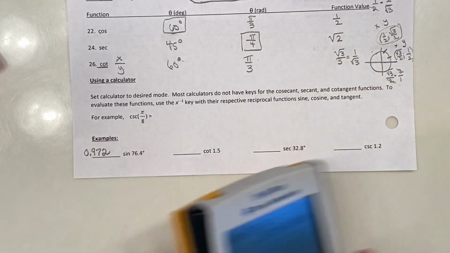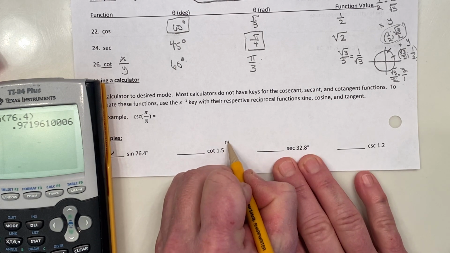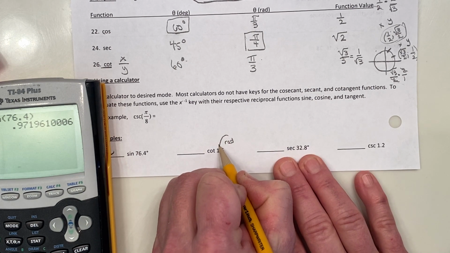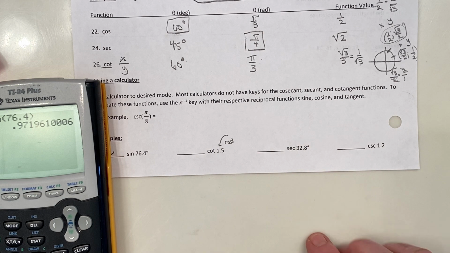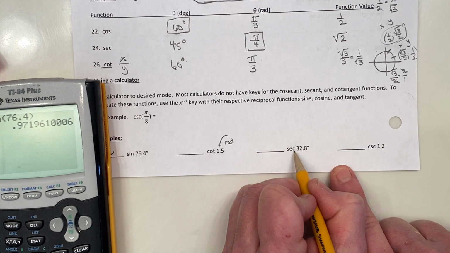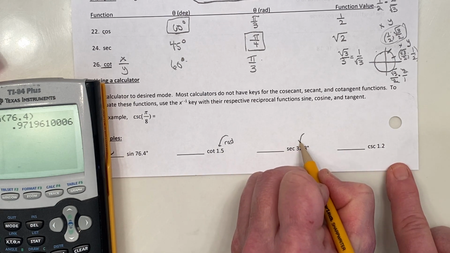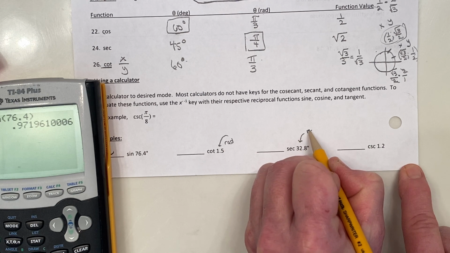Okay, look at these remaining 3 problems right here. It says find the cotangent at 1.5 radians. Remember, this is radians because there's no degree symbol here. This is an angle, but it's presented in radians. Okay, secant of 32.8 degrees. Well, we don't have a secant key. We don't have a cotangent key. So we're going to have to do something different. This is degrees.